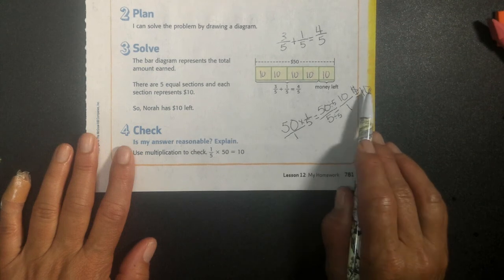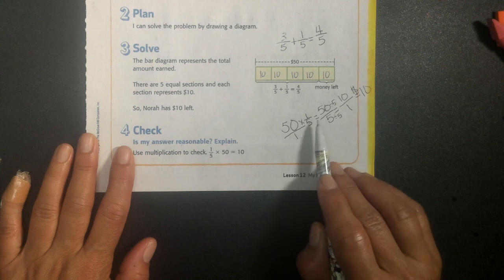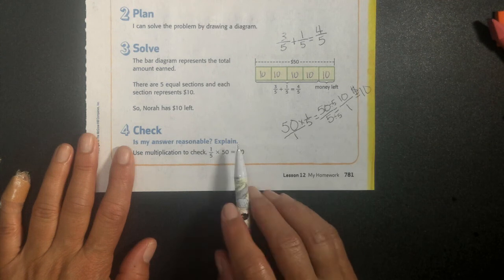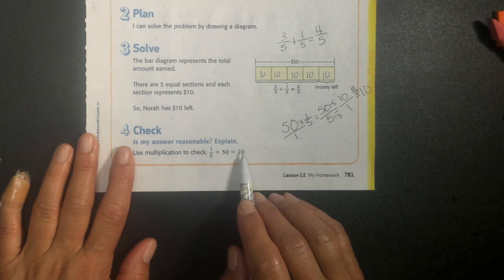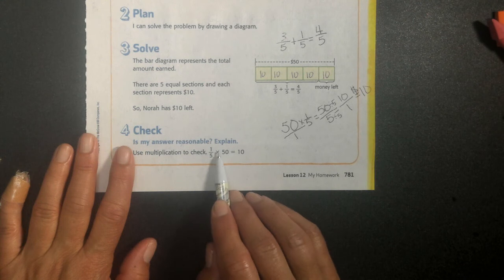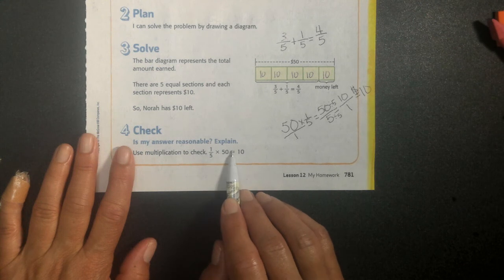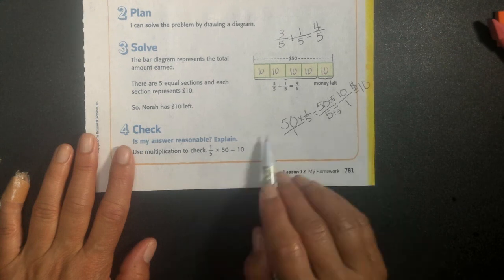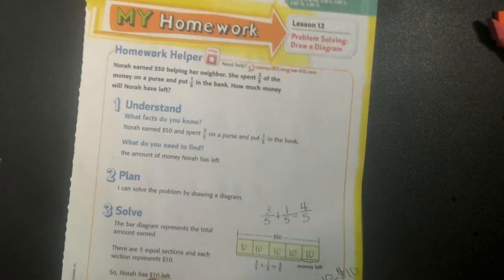So now is 10 times 1/5 going to equal 50? Let's see. So 1/5 times 50. 50 times 1 is 50 over 5, right? I get the same thing, and I get 10 to check my answer.